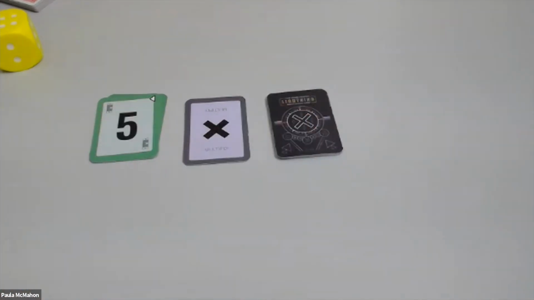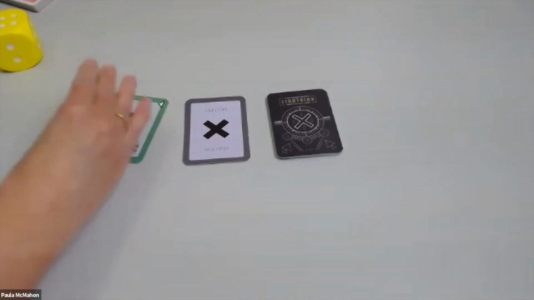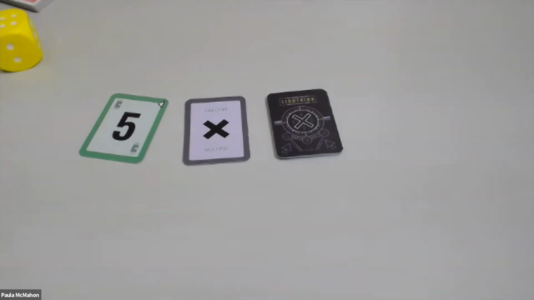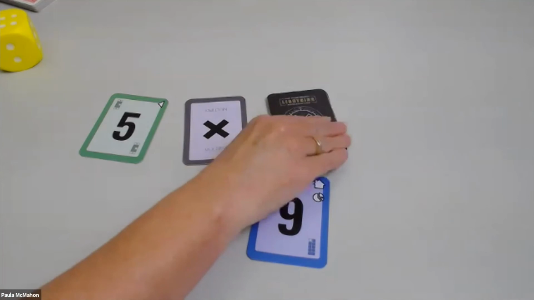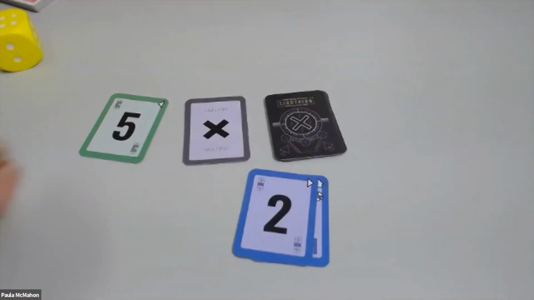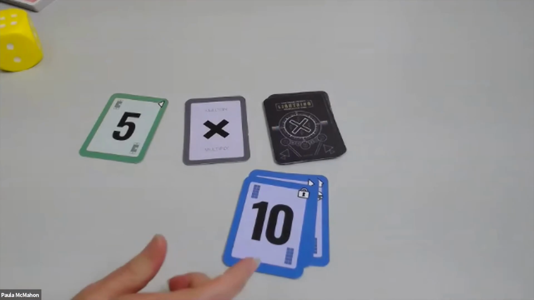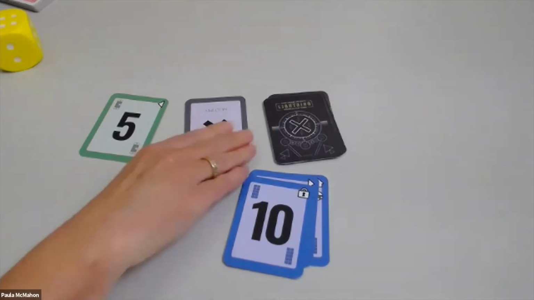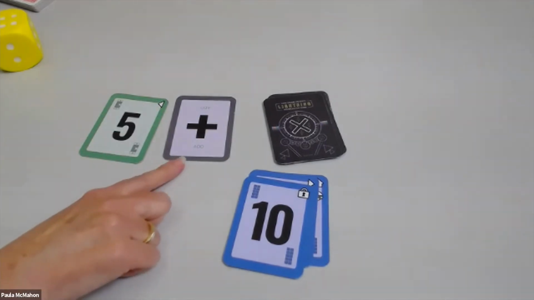Okay, we set the cards up like this. You can have just one card here. We're going to practice our 5 times tables. 5 times 9, 45. 5 times 2. And we can do this as an individual activity. Our cards go from 1 to 10. Okay, fairly simple. But what if our kids need addition practice? The other side of the operation card is addition.